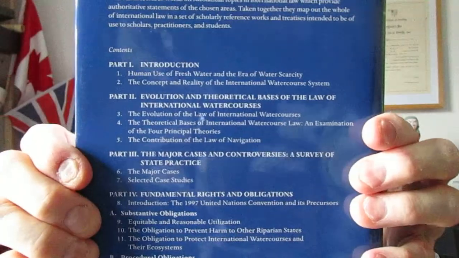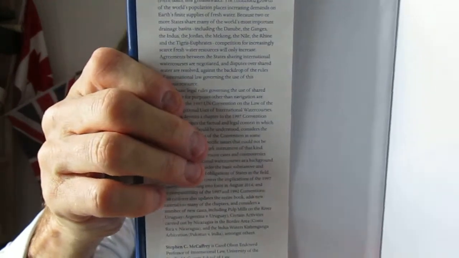It's got a nice little dust cover. There's the front, and you can see the spine as well. Then it's got some stuff on the back setting out the contents of the book, and it's reasonably easy to read. Opening it, you've got some blurb on the inside dust cover about other titles from OUP, and at the front you've got some detailed information about the book itself, and then a little bit about Stephen McCaffrey. He is the Carol Olson Endowed Professor of International Law, University of the Pacific, McGeorge School of Law. So that's where he comes from.